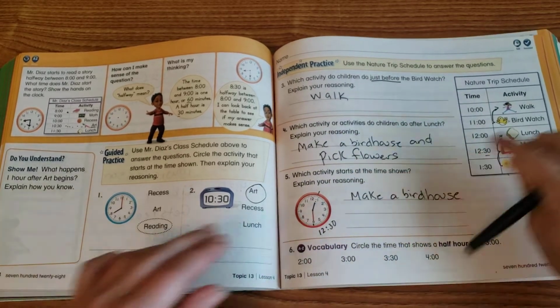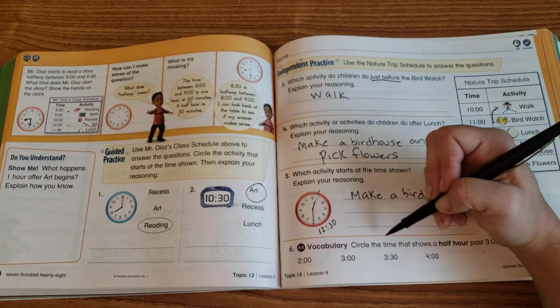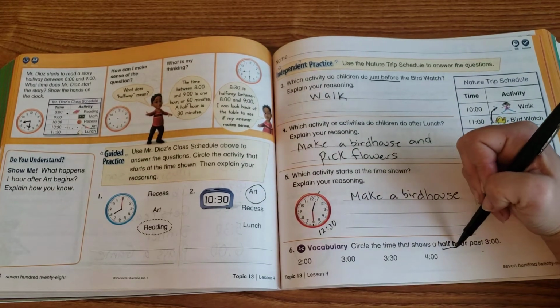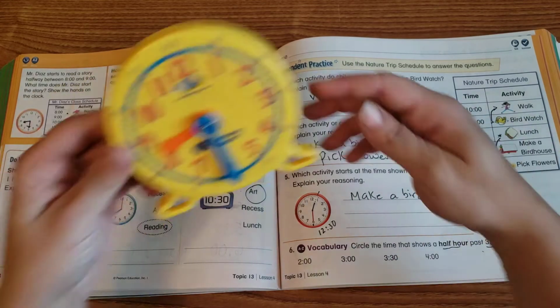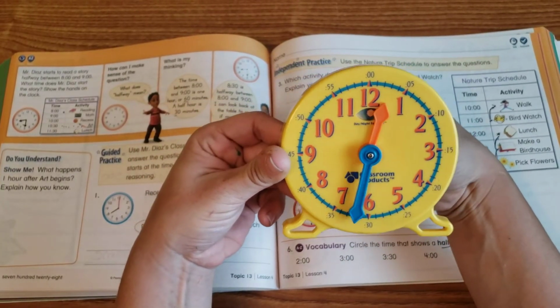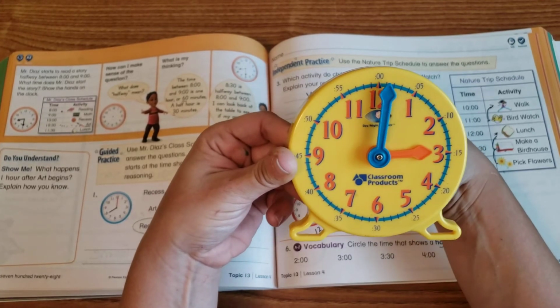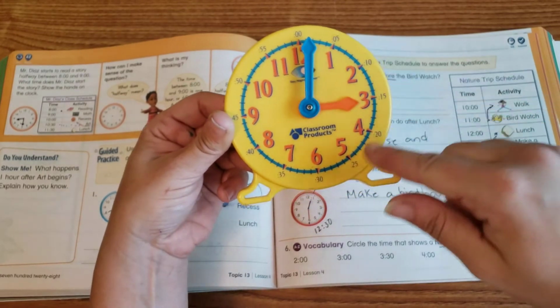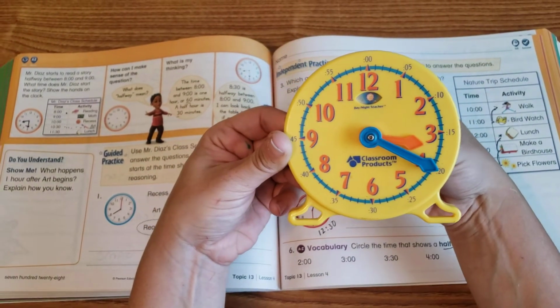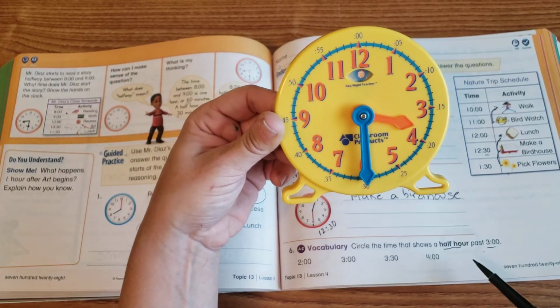So you're just practicing using this to answer their questions. Super easy, right? So here, circle the time that shows a half hour past 3. So if it's 3 o'clock, right, almost there, 3 o'clock, we want to go half past that. So they're asking you, what time is it? And you're going to circle that answer down at the bottom.